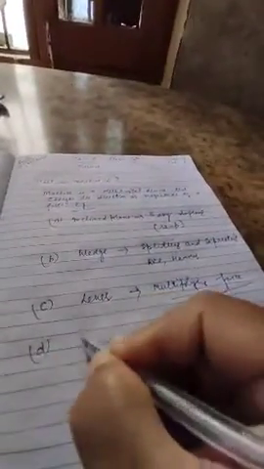Later on we will discuss it. Then another example of machines is the pulley. These are used for hoisting heavy loads. So these are a few examples of machines.